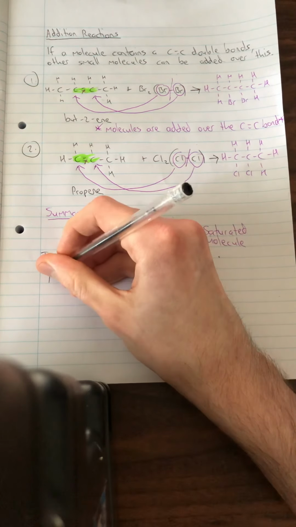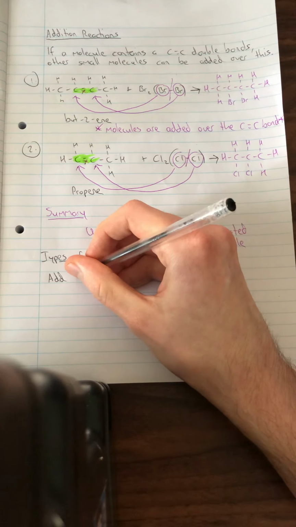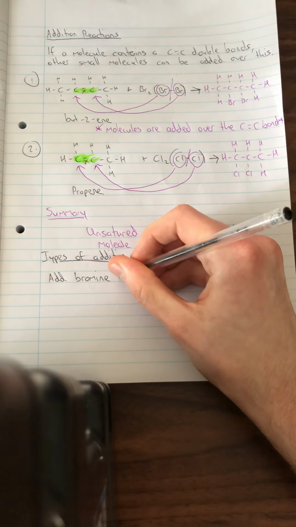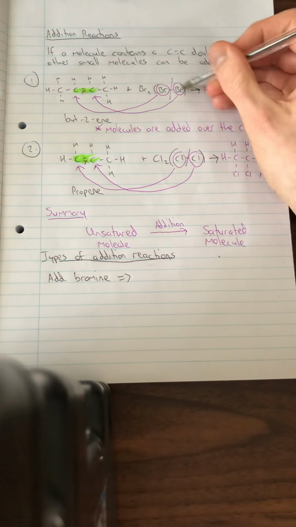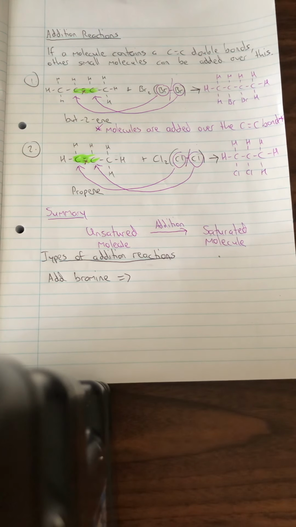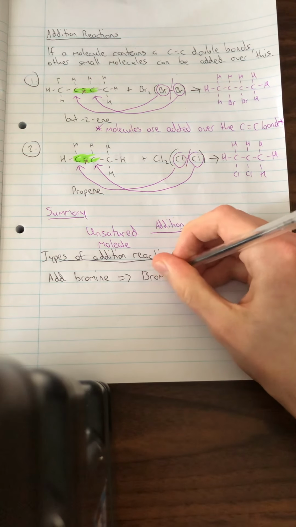So if we add bromine, Br2, it is called an addition reaction, but the type of addition reaction is called bromination.